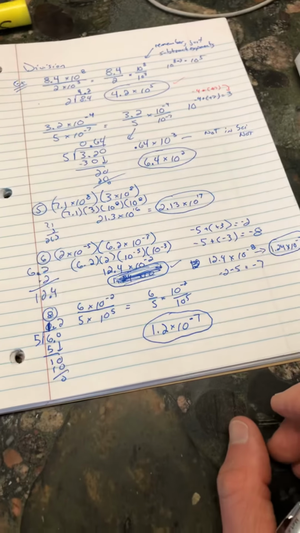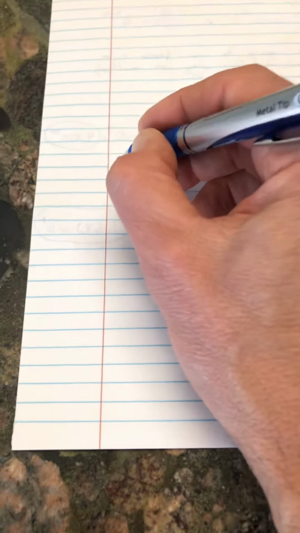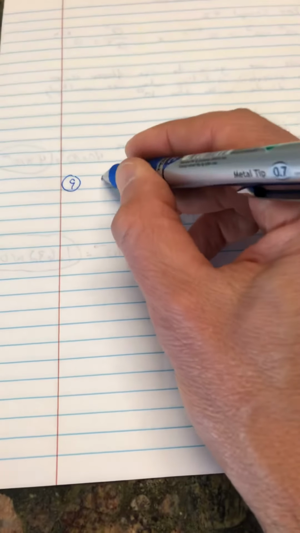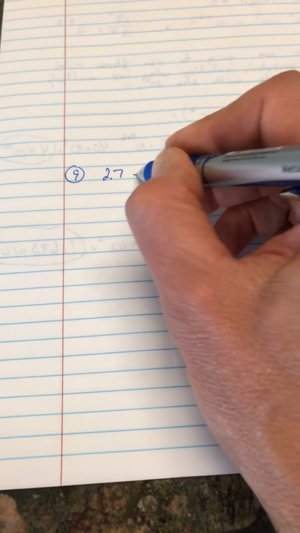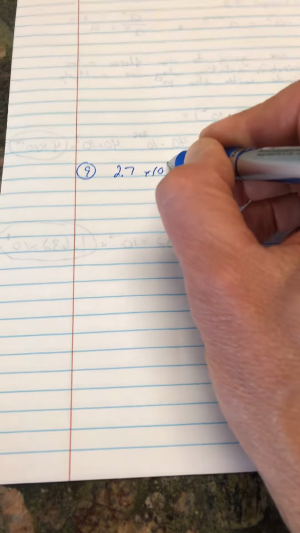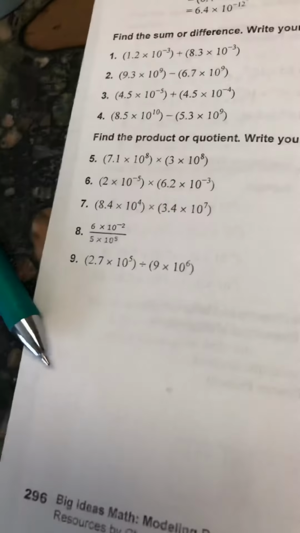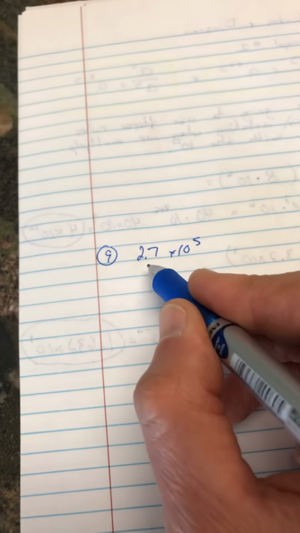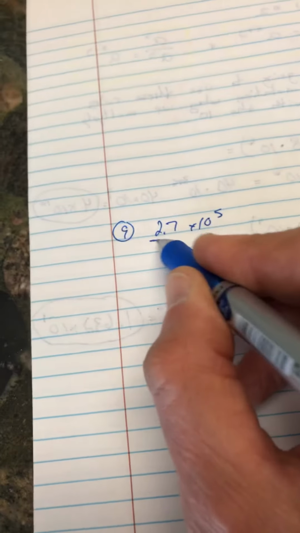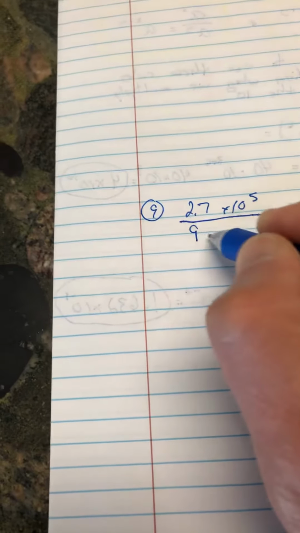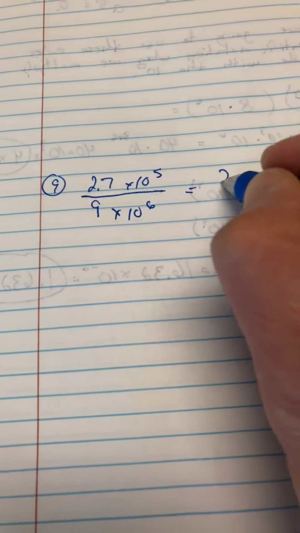All right, and then last example would be number 9 from the reteach. If I had 2.7 times 10 to the 5th power. Notice how this one was written. It's written with a divided by sign here. It's the same thing as doing this. 2.7 times 10 to the 5th over 9 times 10 to the 6th. It means the same thing. So I do the same stuff.